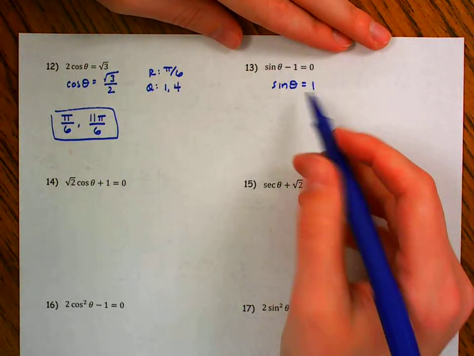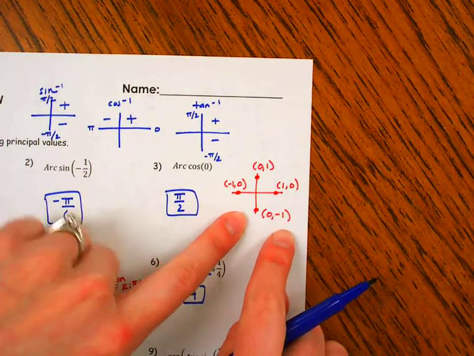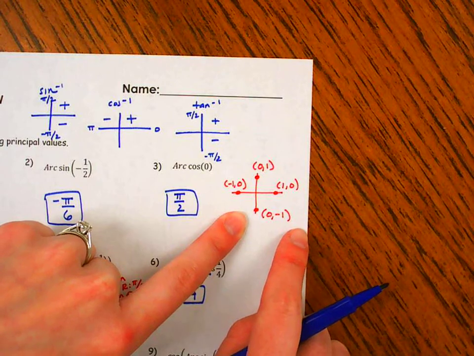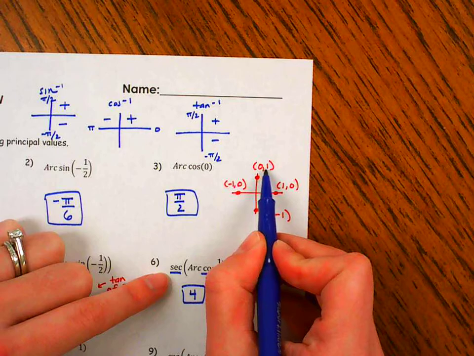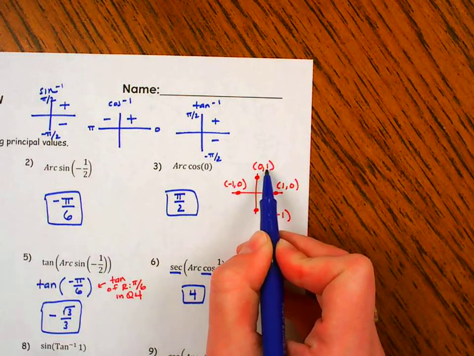I want to know when sine has a value of 1. I'm going to flip this over real fast to this chart I made. Sine is 1 when the y-coordinate is 1. So the only place the y-coordinate is 1 is here at the top. It's negative 1 at the bottom. That's at pi over 2.